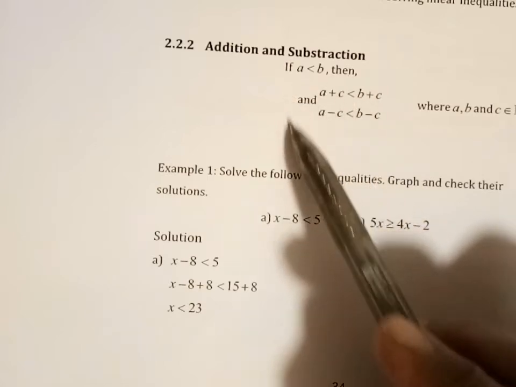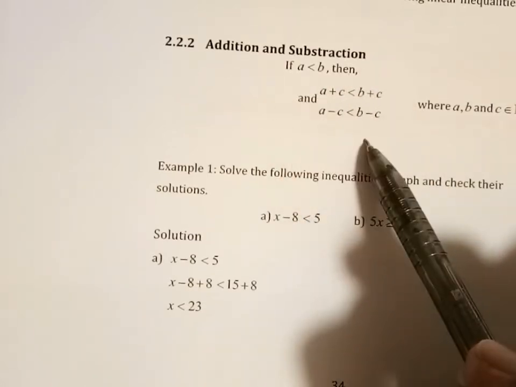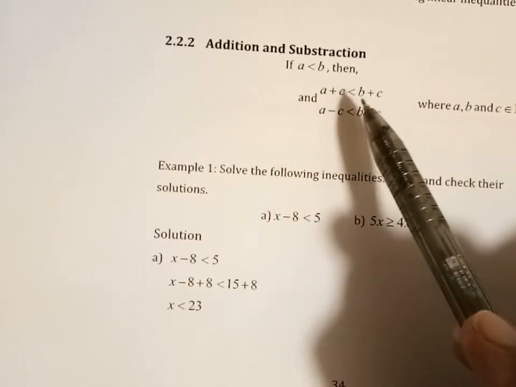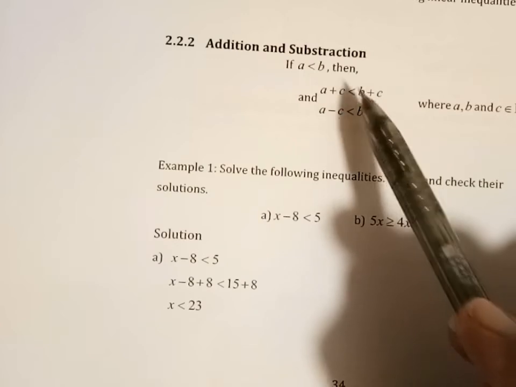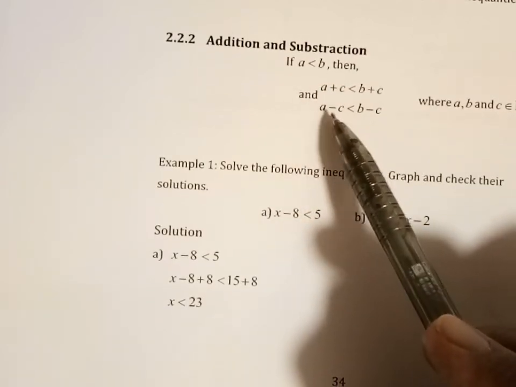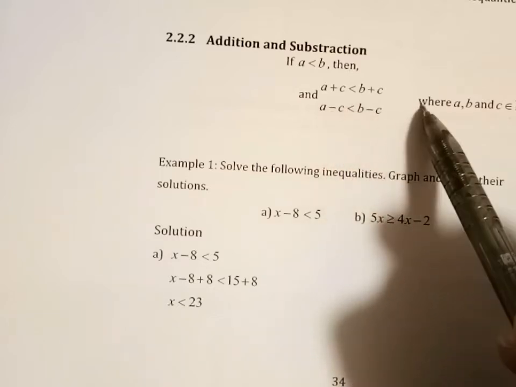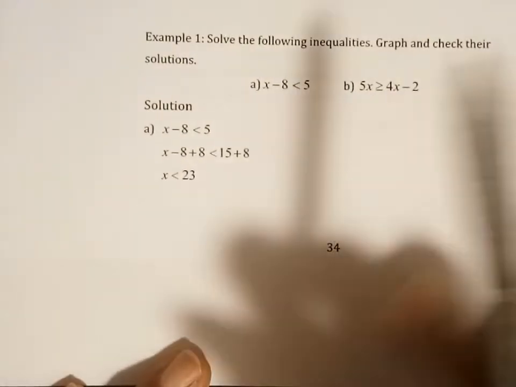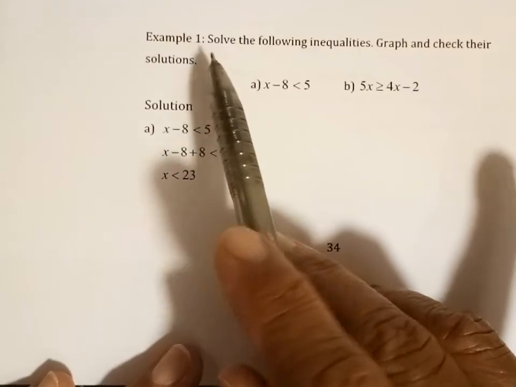So this is always correct. Given any value of C, these inequalities are correct.